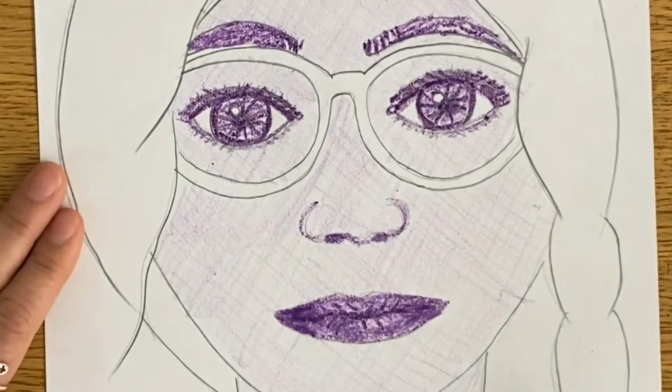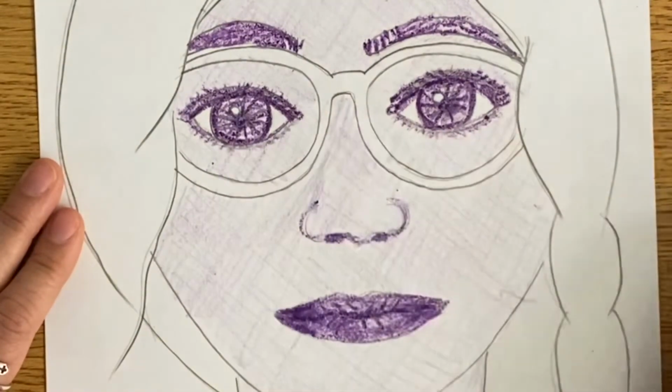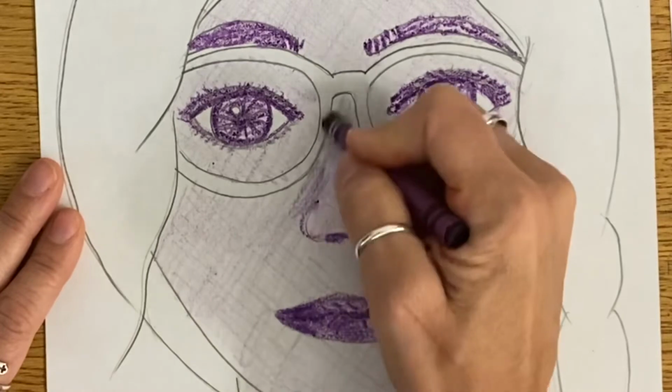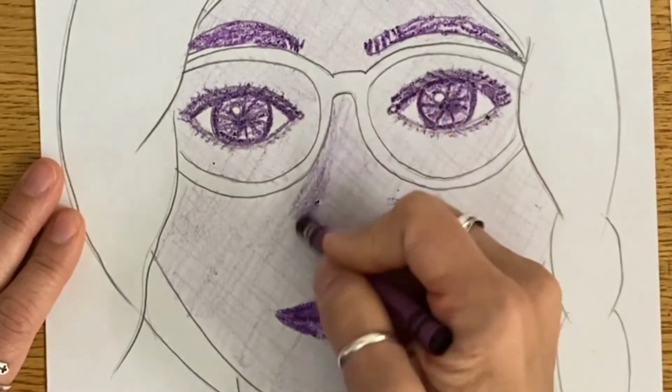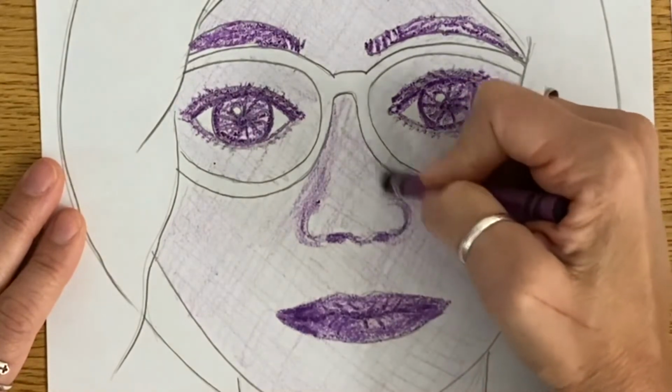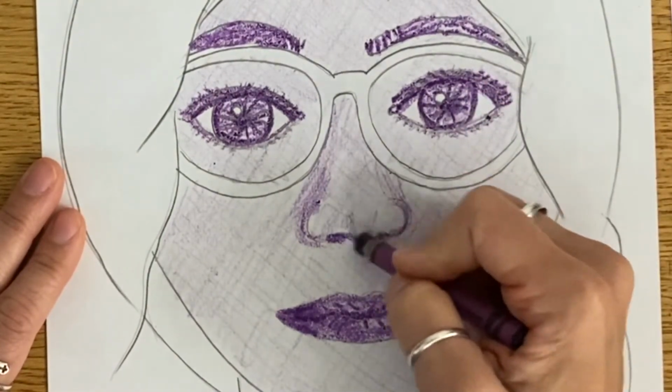Can start adding some of the darker values. So right along the side of the nose, I'm going to get just a little bit darker. I'm not going to go from here to here, okay? I just want to create a little bit of a shadow along the side of my nose and around my nostrils. A little bit of a U right here.